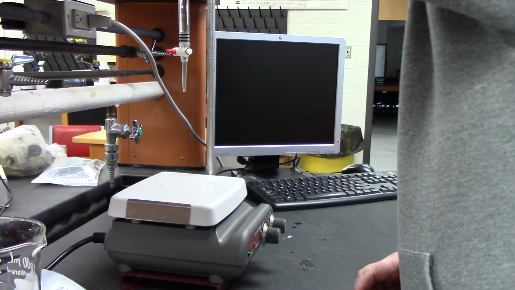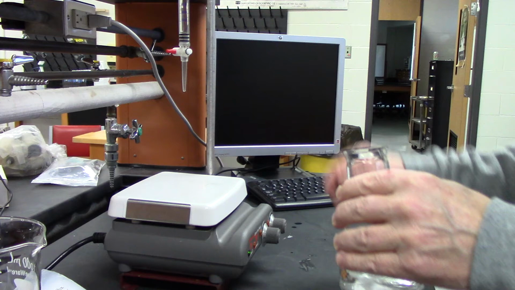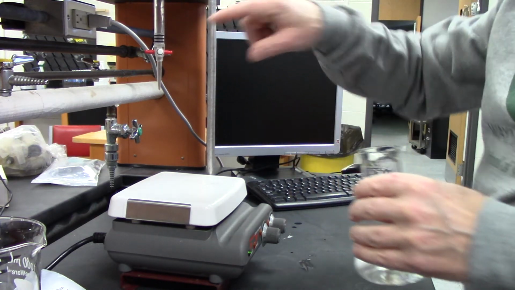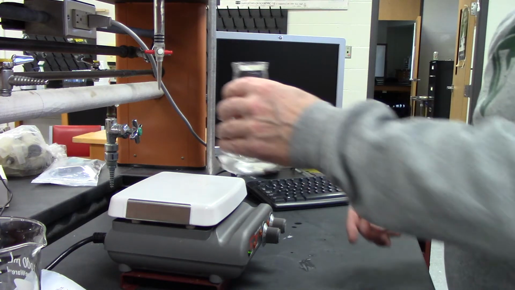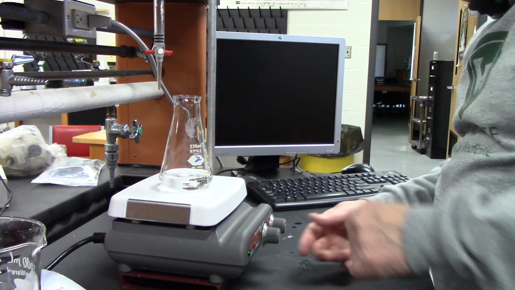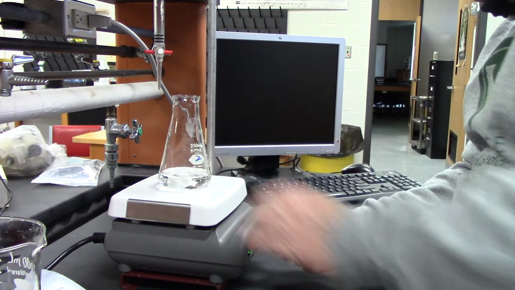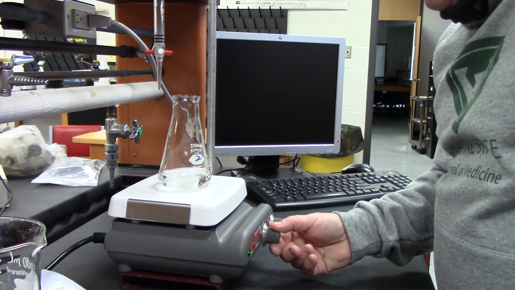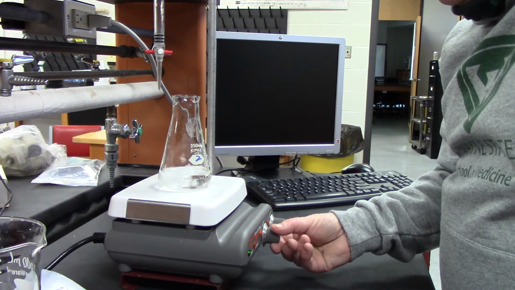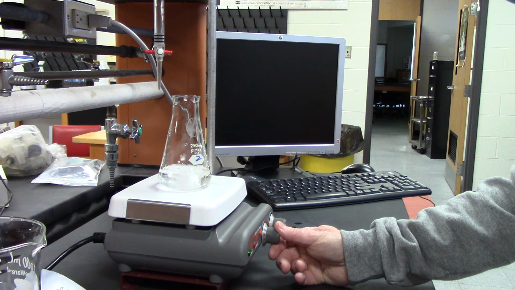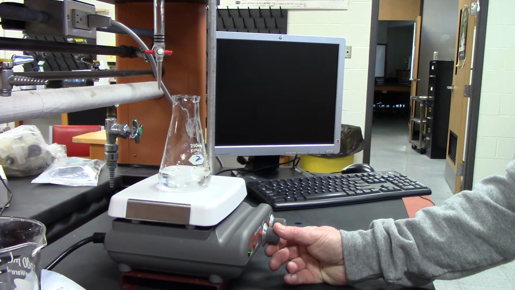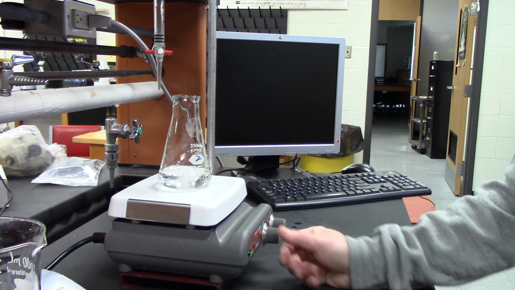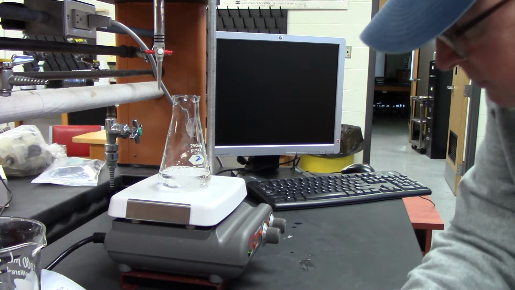Okay, number 2. Same thing. I push the burette so I can not accidentally have it drop in as it stirs up. This one should be almost completely dissolved because I let it sit. You can still see little crystals.